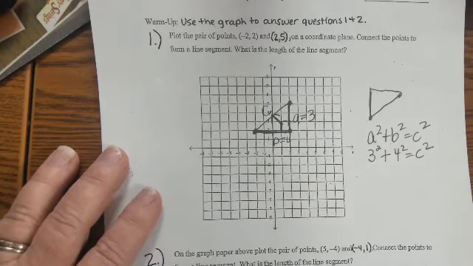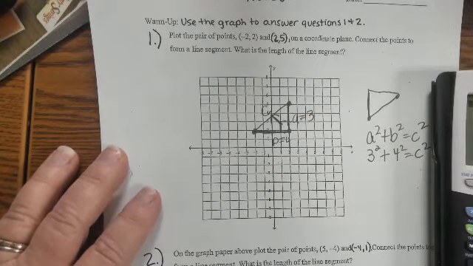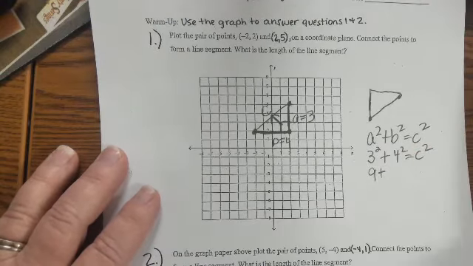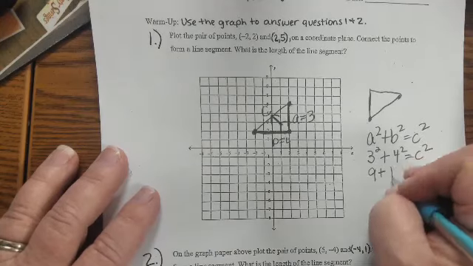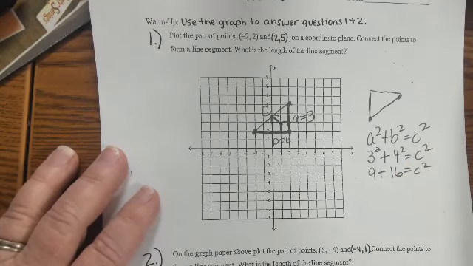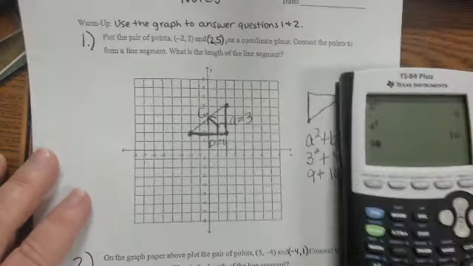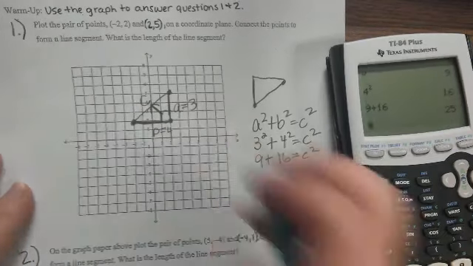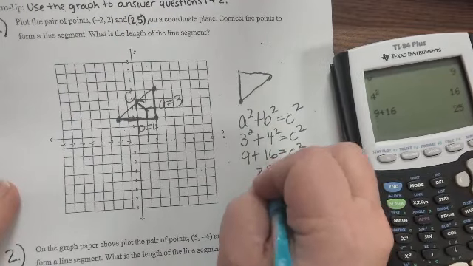We've been through this before, but I'm just going to put it in my calculator. 3 squared is 9. Plus 4 squared is 16. Is equal to c squared. 9 plus 16 is equal to 25. So 25 is equal to c squared.